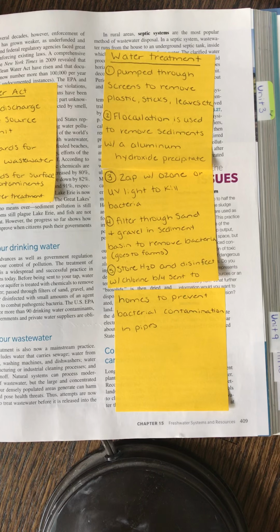used in muddier, sediment driven areas. This clarifies the water using a precipitate like aluminum hydroxide, and it basically clumps up and moves that sand and sediment out. We zap the water with ozone or UV light to kill any of the bacteria. We used to use chlorine, but that wouldn't kill all the bacteria, so they went to UV and ozone.